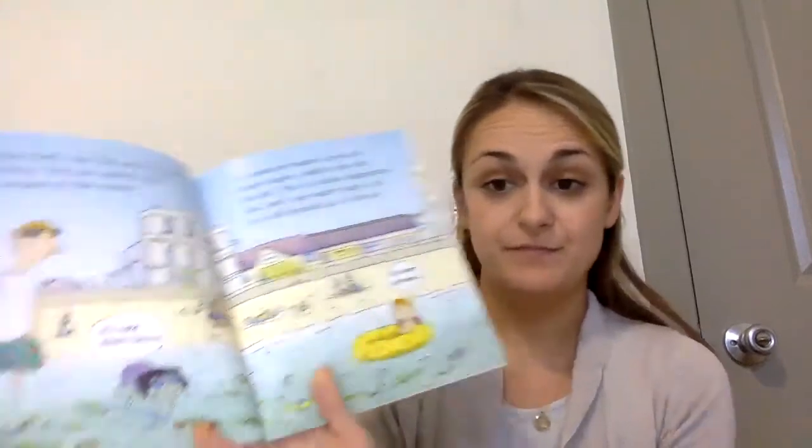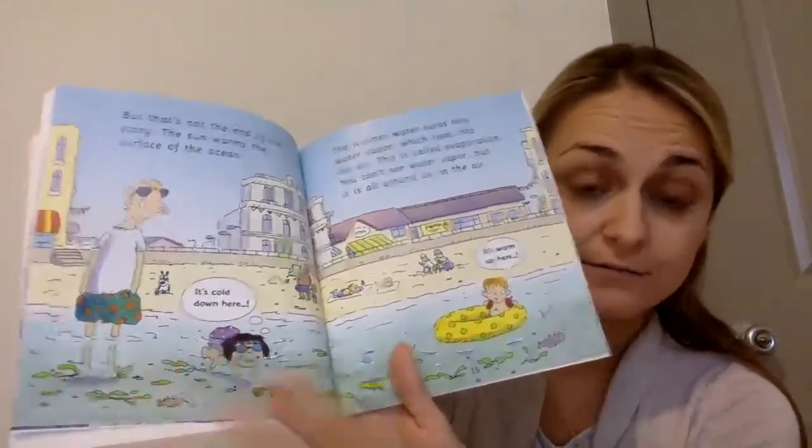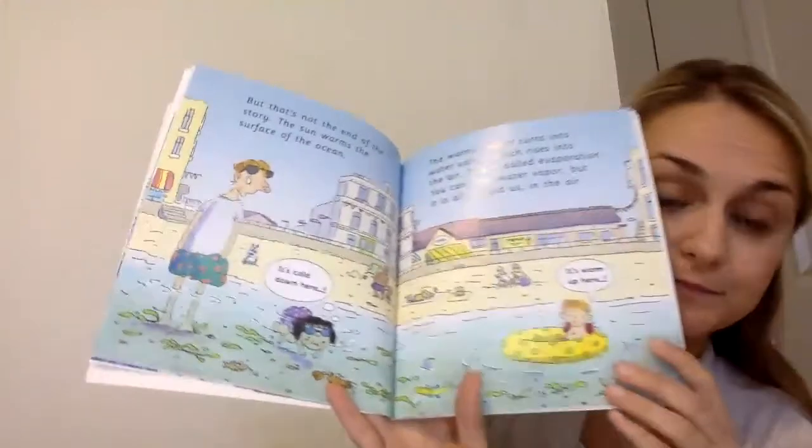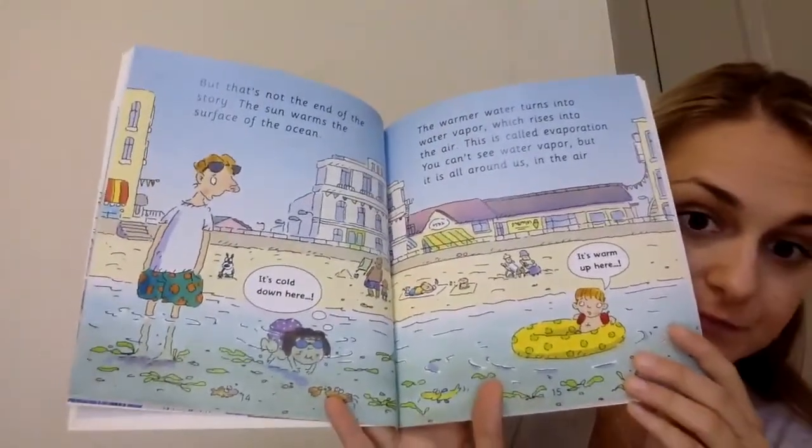But that's not the end of the story. The sun warms the surface of the ocean. The warmer water turns into water vapor, which rises into the air. This is called evaporation. You can't see water vapor, but it is all around us and it's in the air. It's cold down here, and oh, it's warm up here. That's how our wet clothes get dry. And that's where the water in the bird bath has gone. It was full yesterday, but it evaporated.